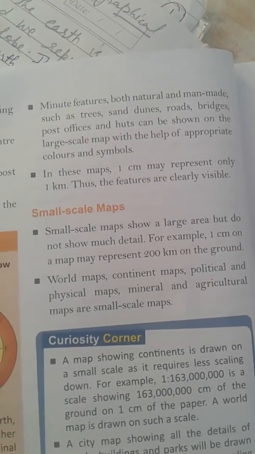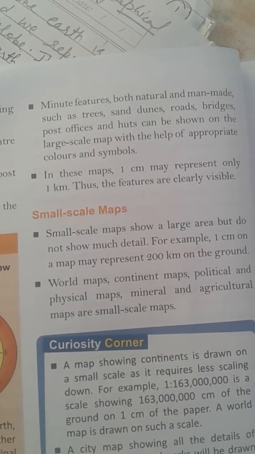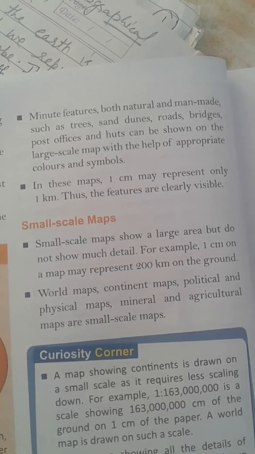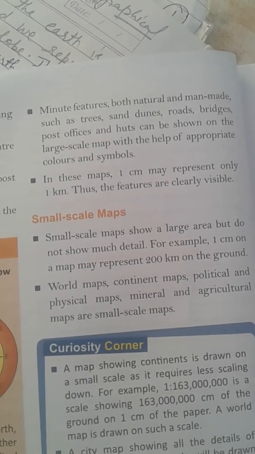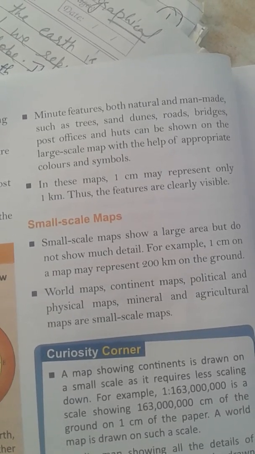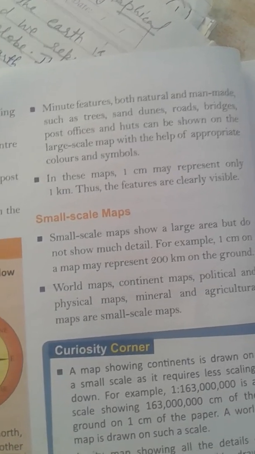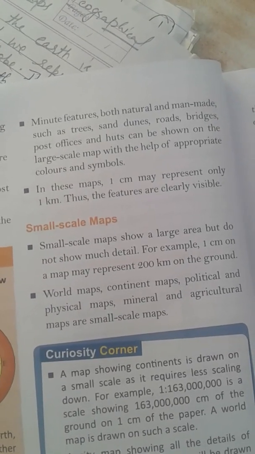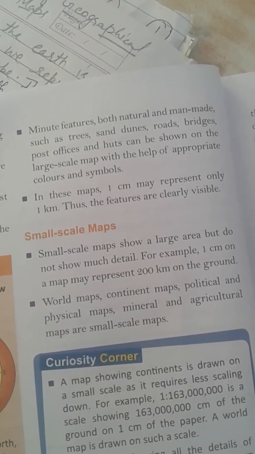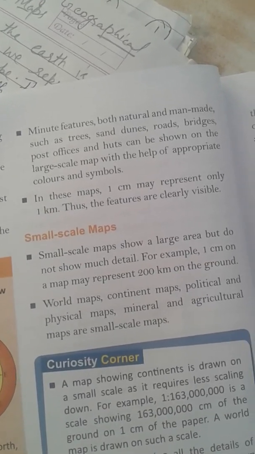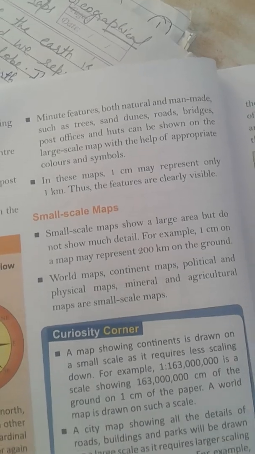Minute features, meaning small features both natural and man-made, such as trees, sand dunes, roads, bridges, can be shown on the large scale map with the help of appropriate colors and symbols. In these maps, 1 centimeter may represent only 1 kilometer, so we can see the small features clearly.